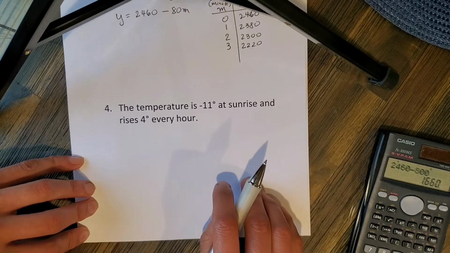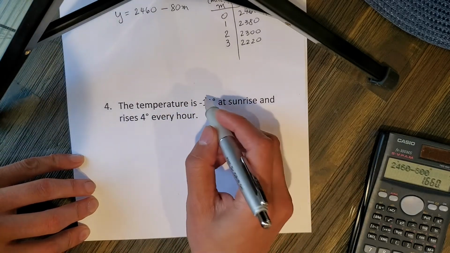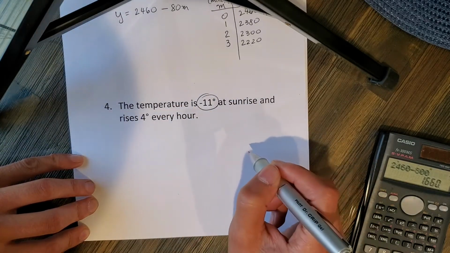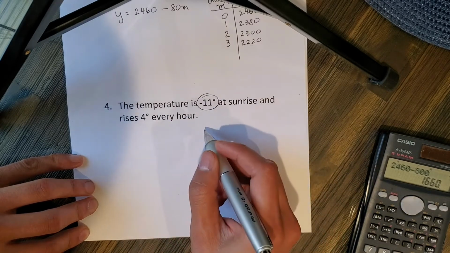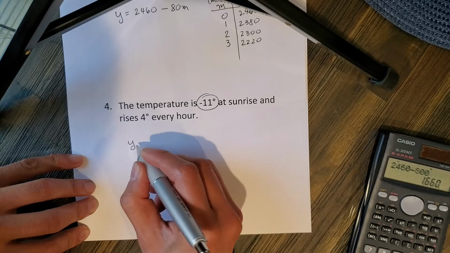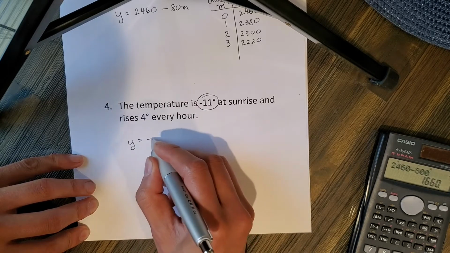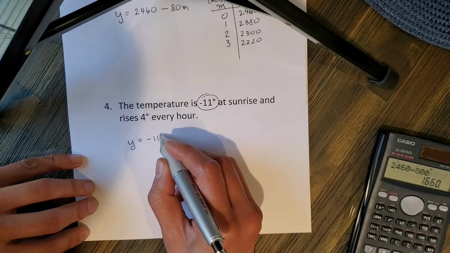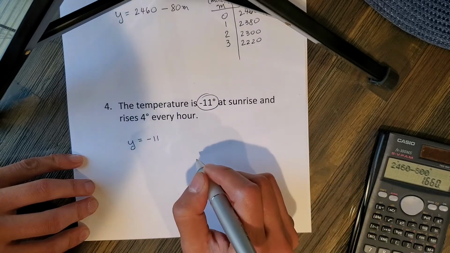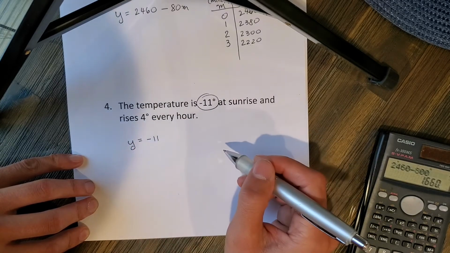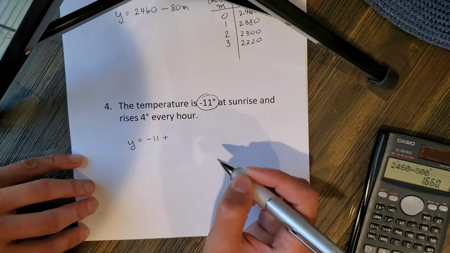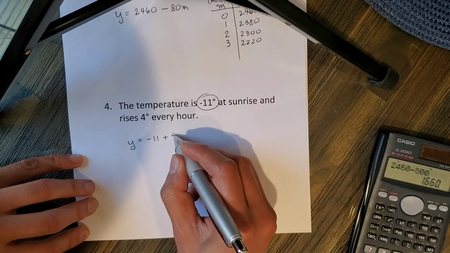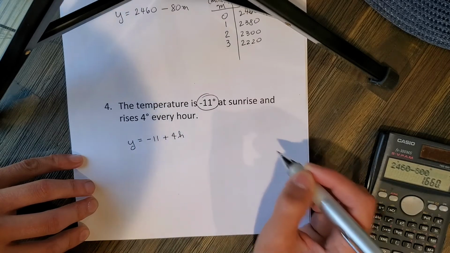Okay, let's finish with this one here. The temperature is negative 11 degrees at sunrise. So it's really cold here. And it rises 4 degrees every hour. Okay, so we're going to go ahead and do this. Y equals negative 11 degrees. All right, I don't need to put the degree symbol. And it rises 4 degrees each hour. So we're going to add this time. It's adding 4 degrees each hour. I'll put an H there.